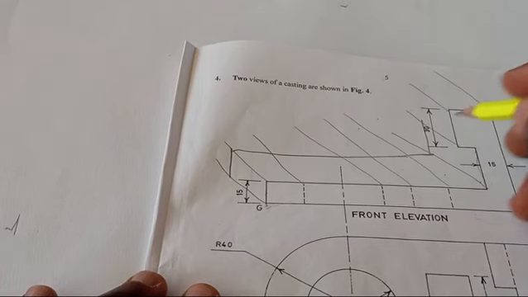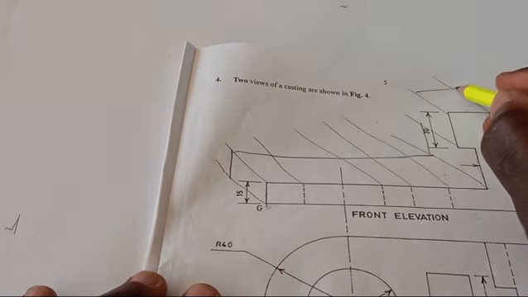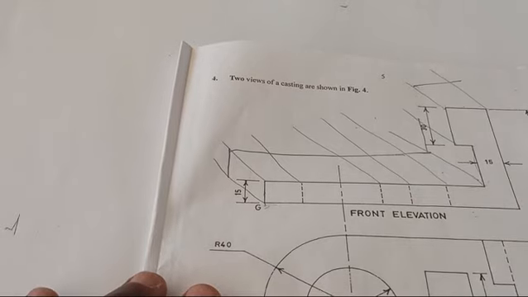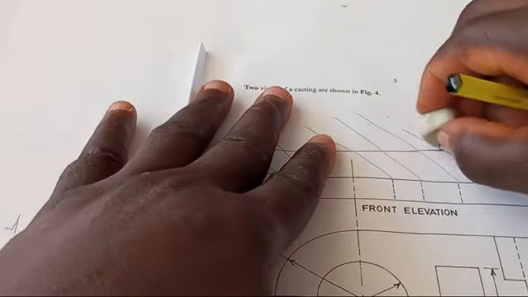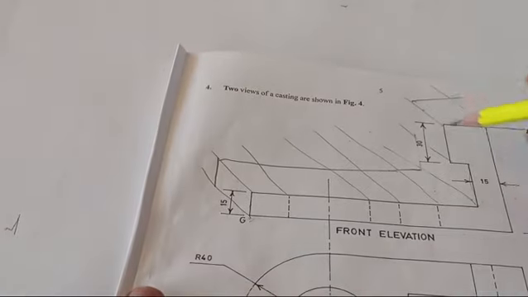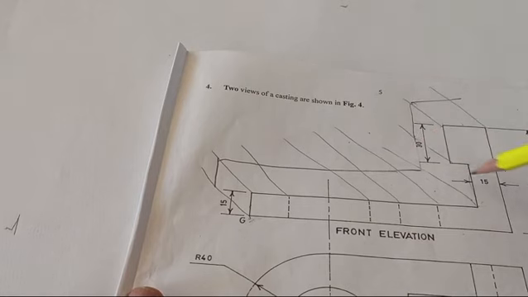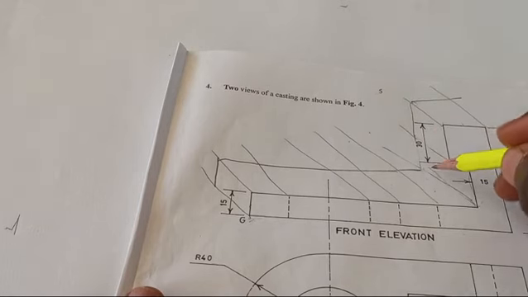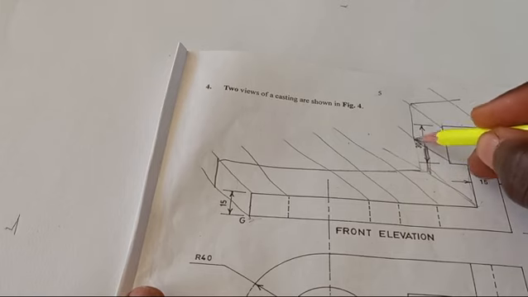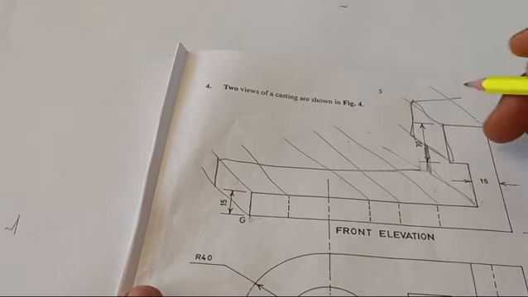Parallel line to this one will be here, and this one, oh, there's a mix up there. This one is not the vertical one yet, so this one will come down a little to meet this, and this one will go under this.